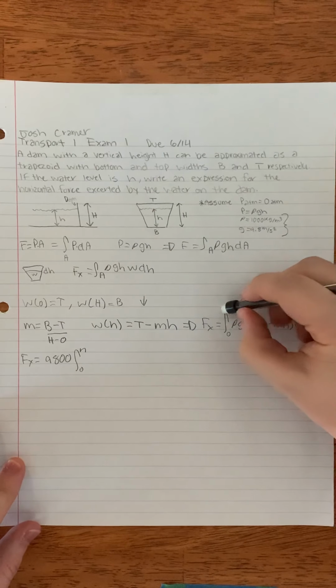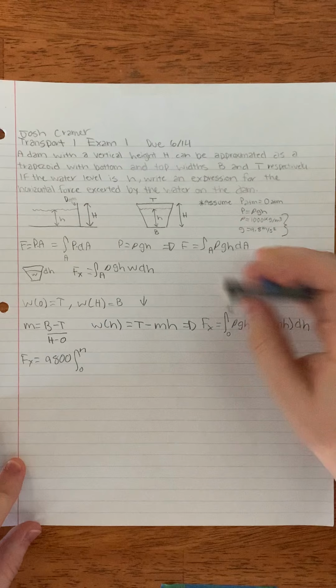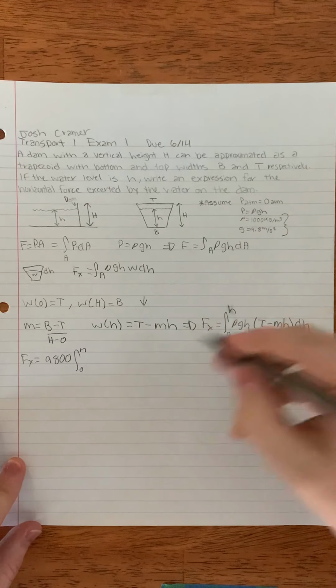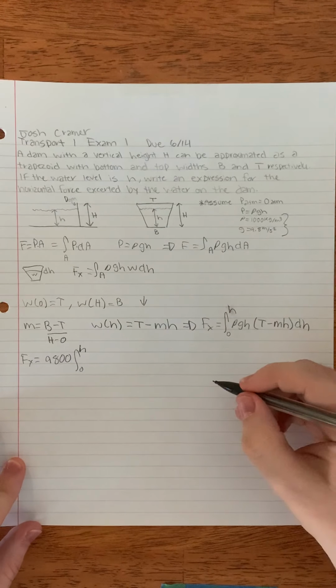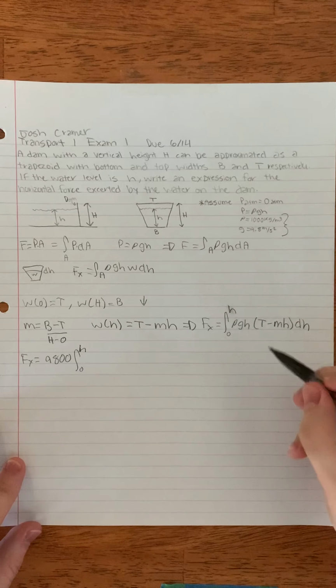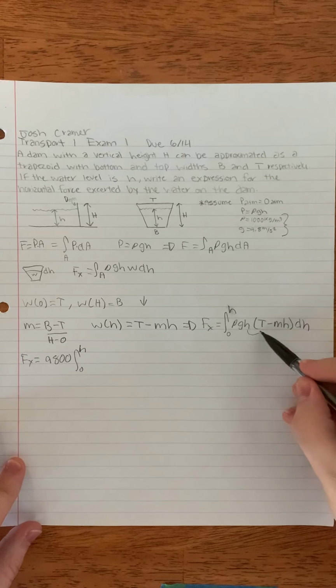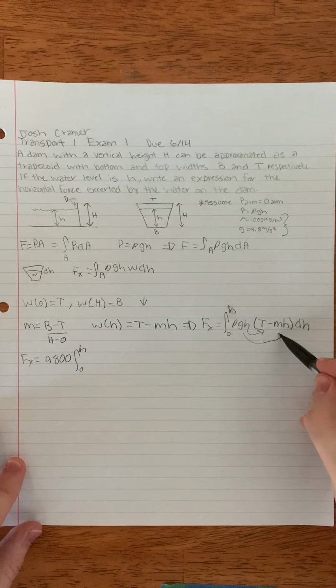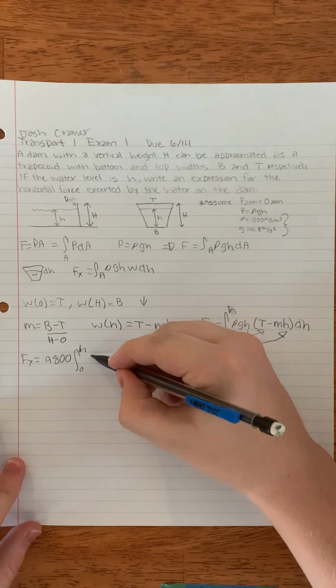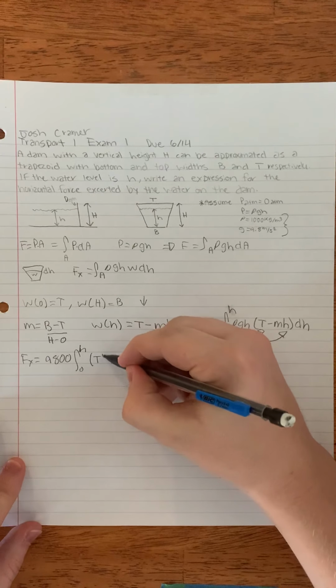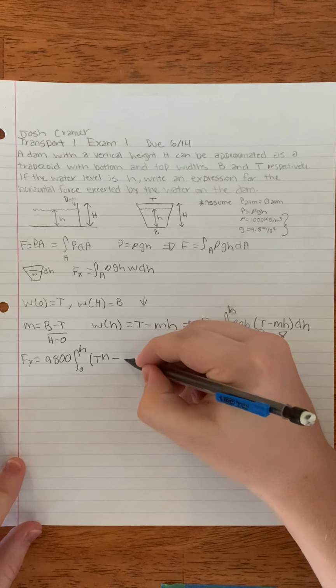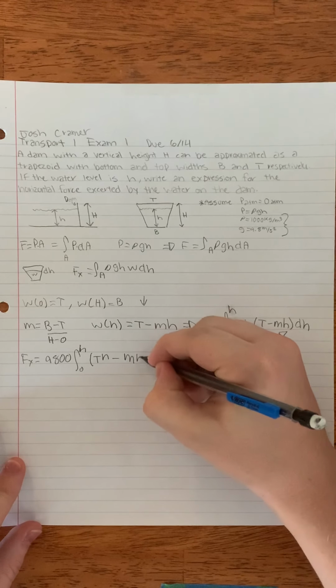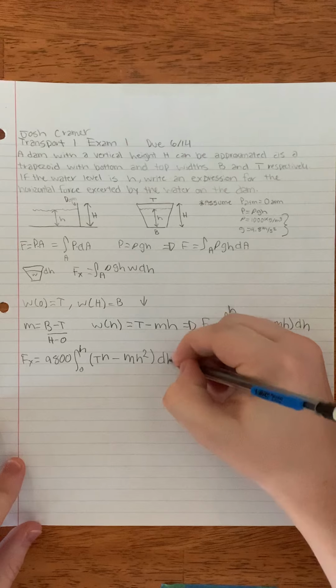And I'm sorry, this is actually not the height of the dam, but actually the height of the water in terms of depth. And the equation, after we multiply this out, looks like this: Th minus mh squared dh.